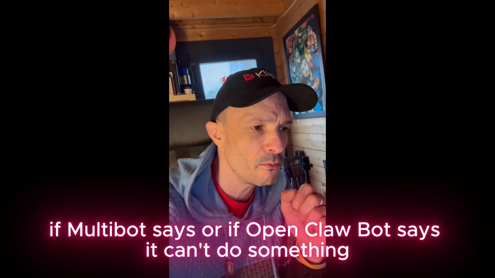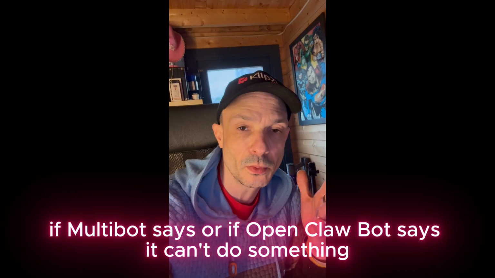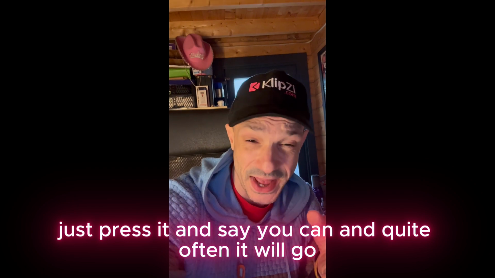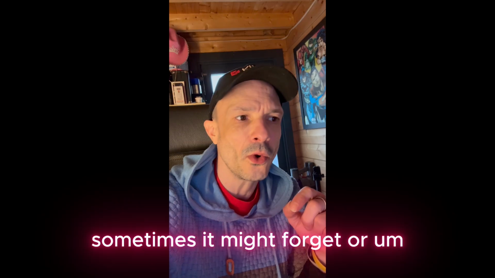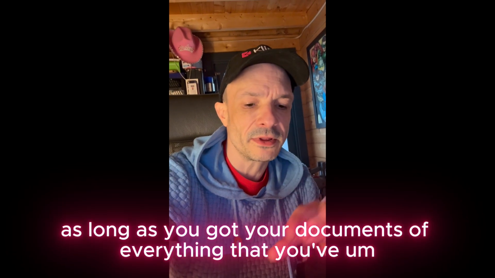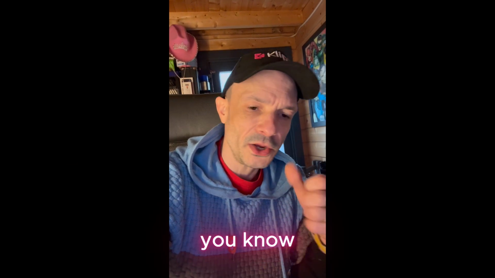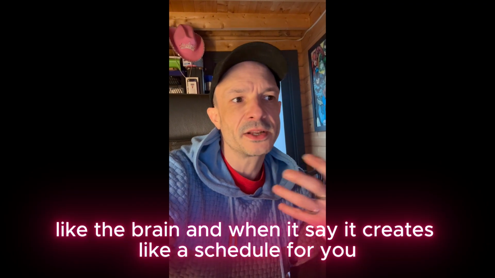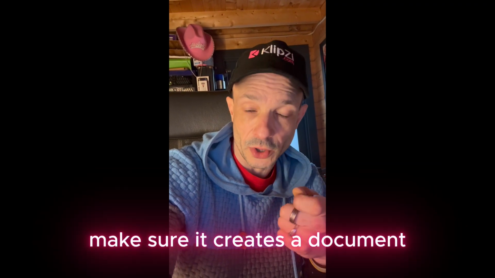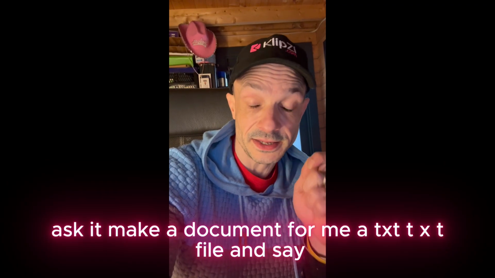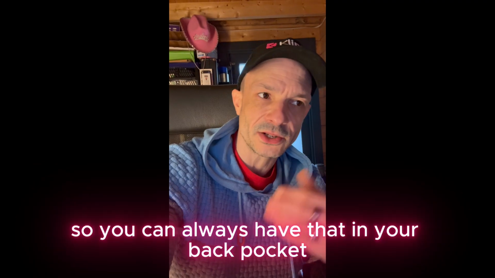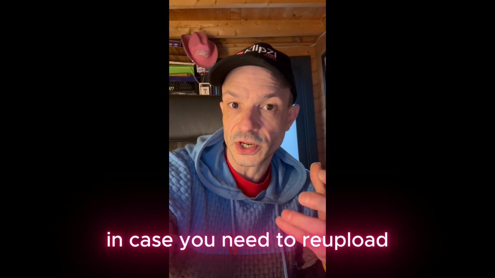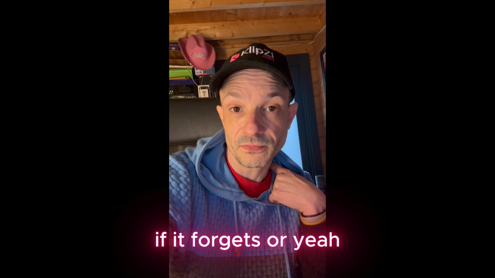Another tip, if Maltbot, or OpenClaw bot, says it can't do something, just press it and say you can. And quite often it will go, oh, actually I can. Sometimes it might forget, so make sure you've got documents of everything, like the brain, and when it creates a schedule for you, make sure it creates a document. Ask it, make a document for me, a TXT file, and say I want to download it, and then just take a copy of that, so you can always have that in your back pocket in case you need to re-upload if it forgets, or it's just handy to have.